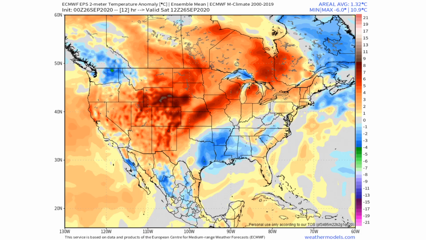Let's move on here to the European ensemble model, and let's look at why this is happening. We're going to start looking at the 2-meter temperature anomalies for the United States, and we're going to look at where the cold air is going to originate from. The cold air is going to start out over parts of the northwest, and also it's going to come out from parts of the Arctic.